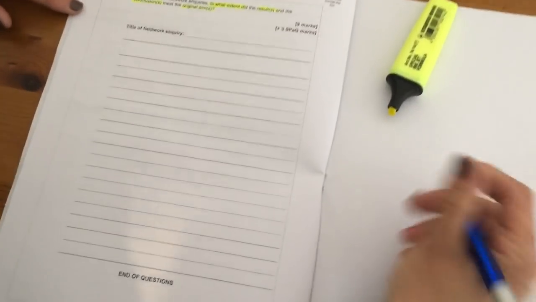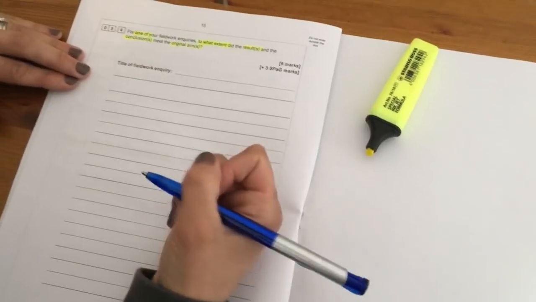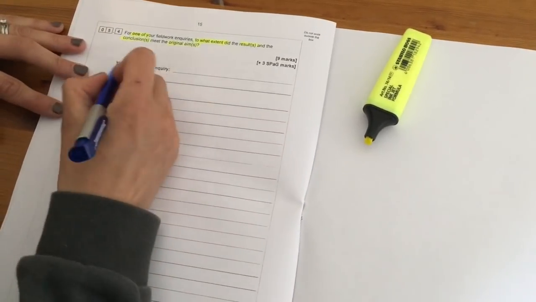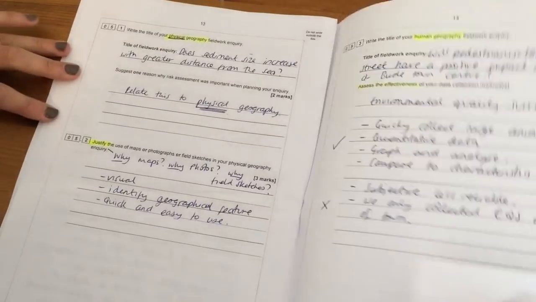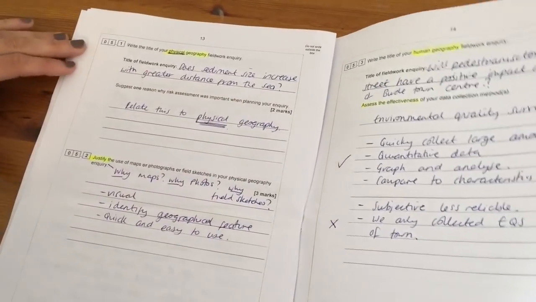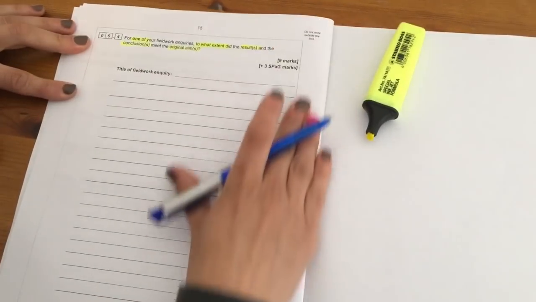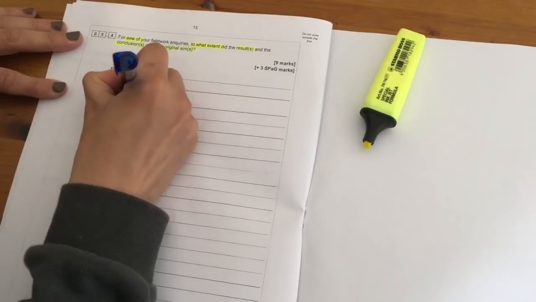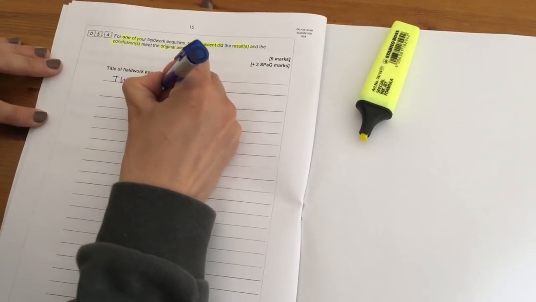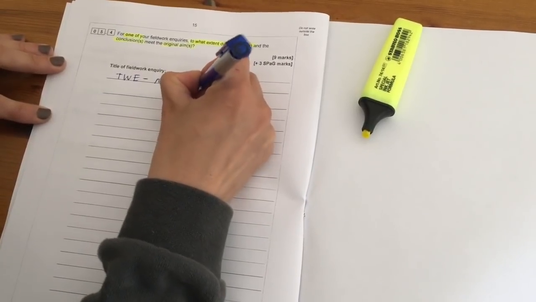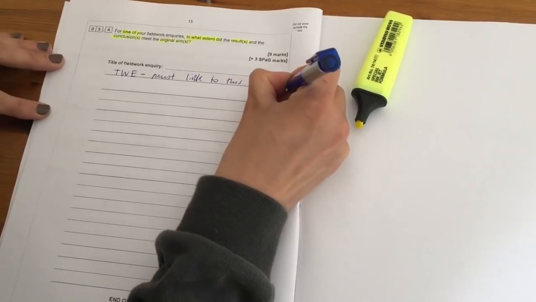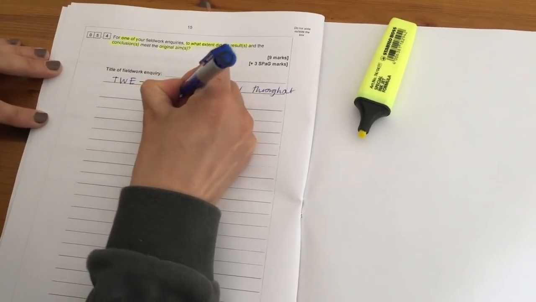Okay, so key things for this answer, and again, I'm not going to write the whole answer. I'm not going to write the title of the fieldwork because we know from the previous question here, does sediment size increase with greater distance from sea? That is our title. So the key thing here is it's a to what extent question, okay? And we must link to this throughout our answer.